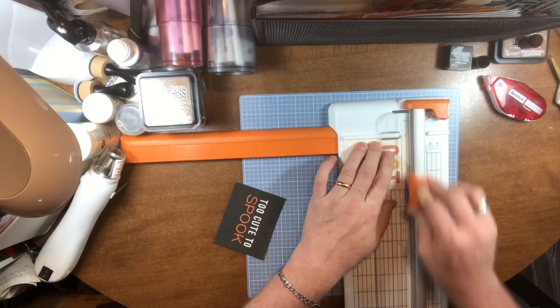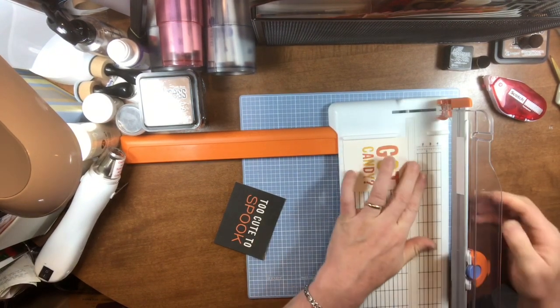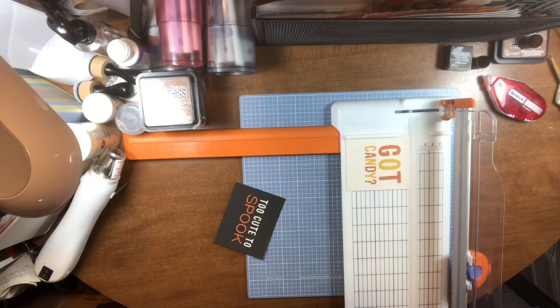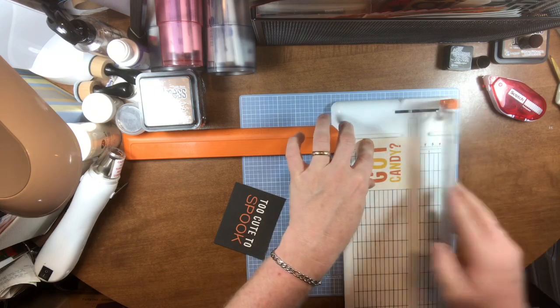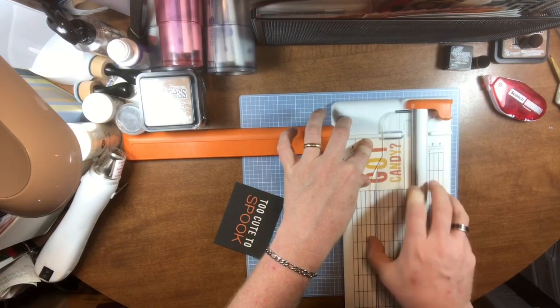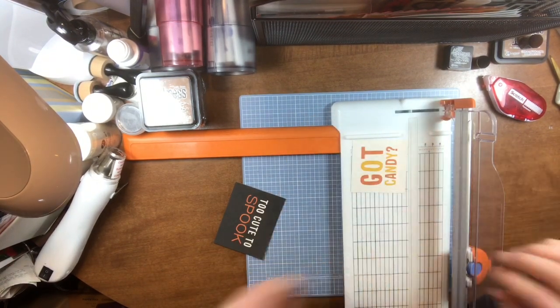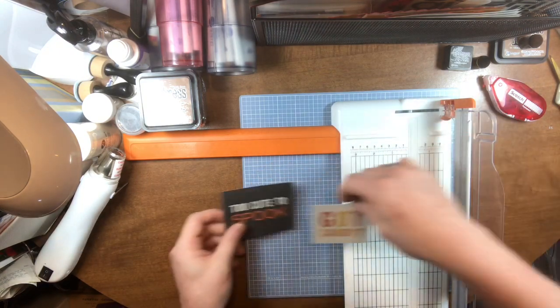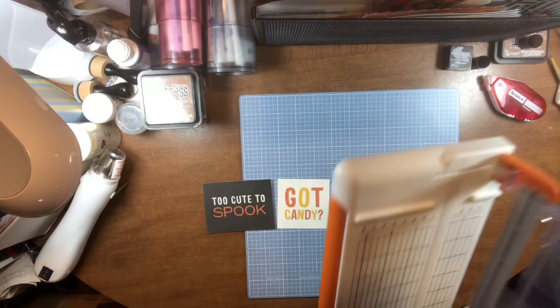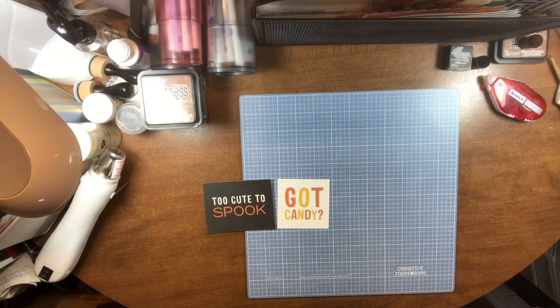Cut a little bit off the top. Throw that out of the way. Come over here with our 3 inches. Cut off the bottom. Now we have two of them that are the same height. Okay? So we're going to put this aside now.